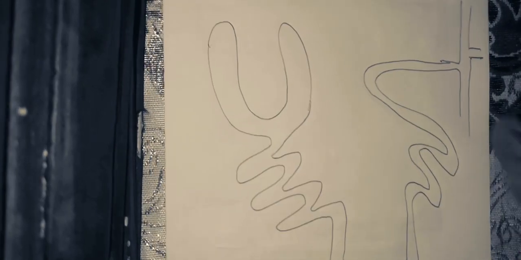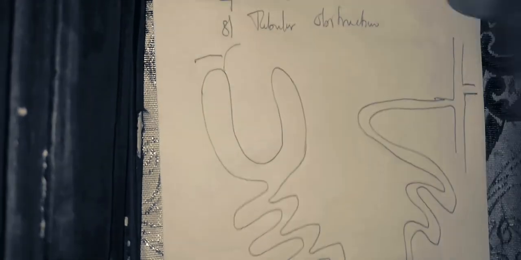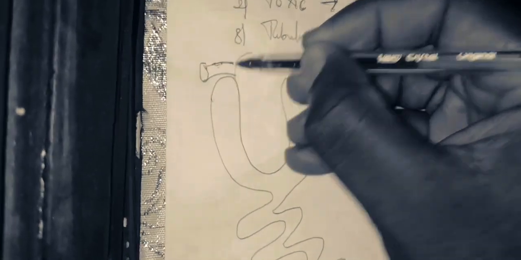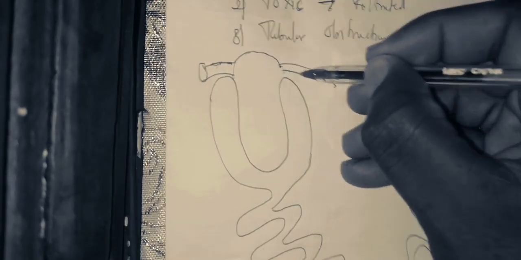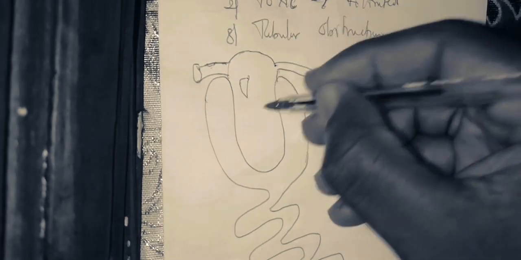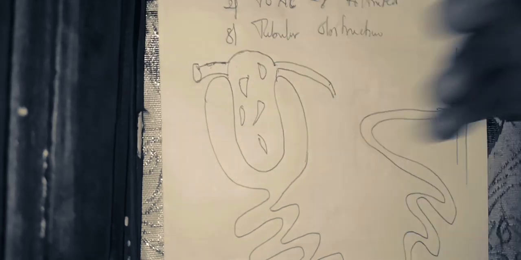So let's say this is your nephron. Now, inside the nephron we have what is called the glomerulus. This is your glomerulus here, with the afferent arteriole entering the glomerulus, and after that you have the efferent arteriole which goes out. Is it clear? So this is the glomerulus here.